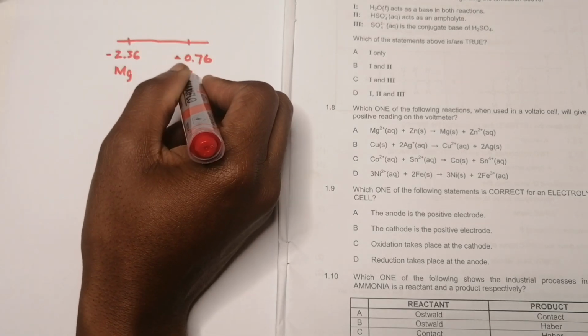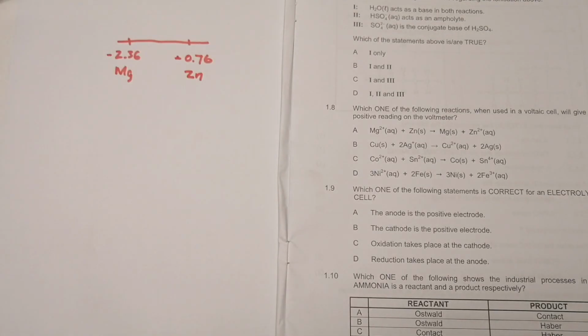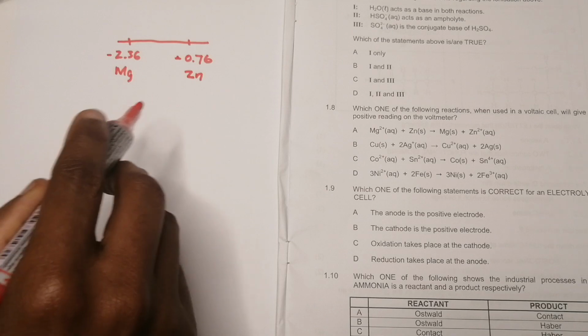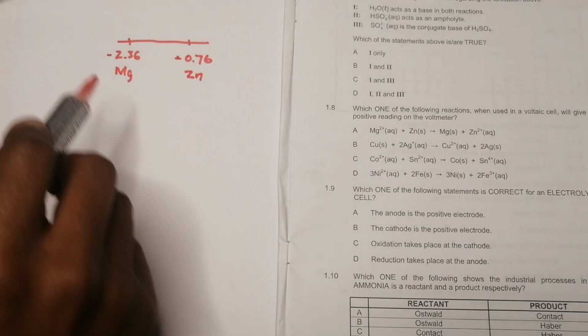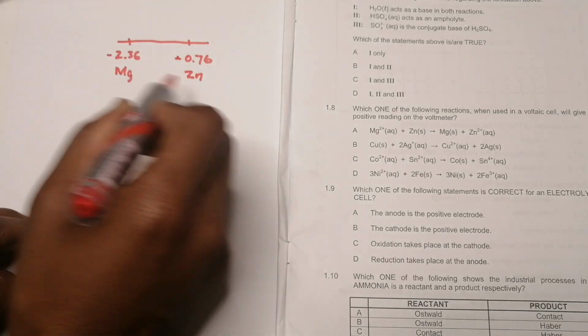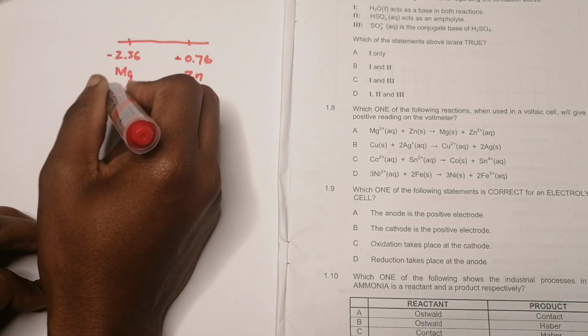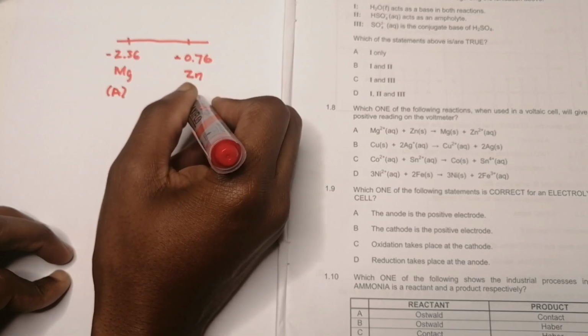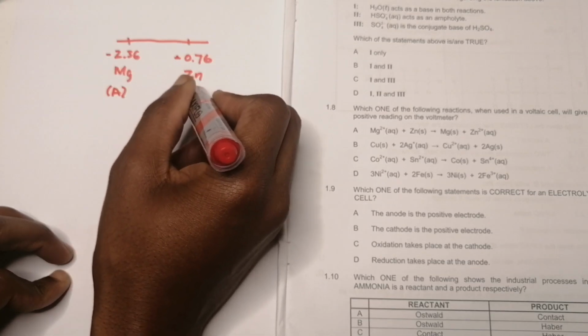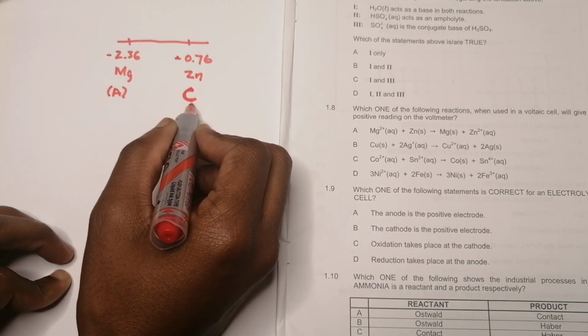So now what this tells you, and please note this, is that if this is going to be a galvanic cell with a positive answer, in my method I always say it's as easy as ABC, right? So it means that this one should be the anode and this one should be the cathode.